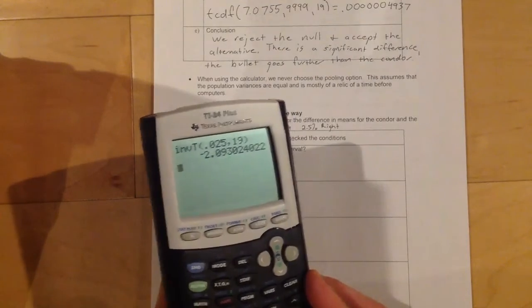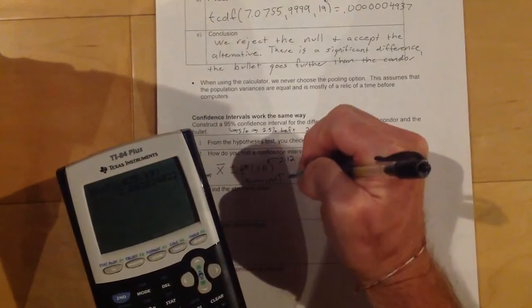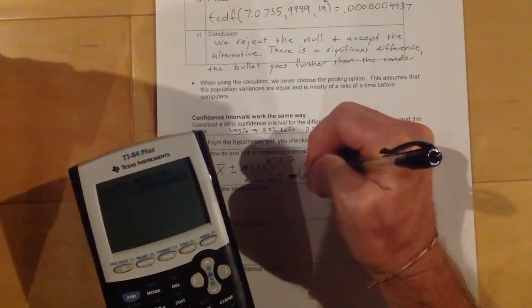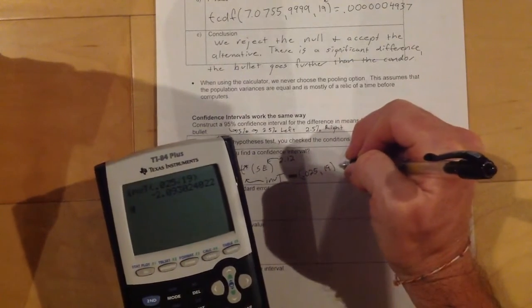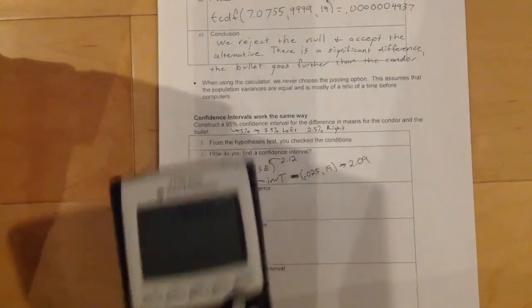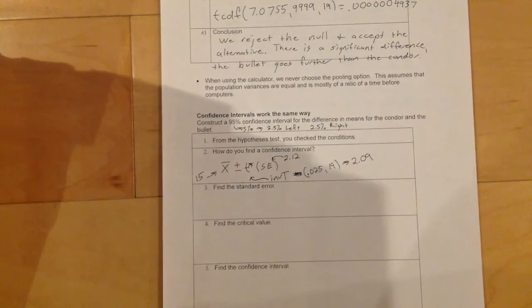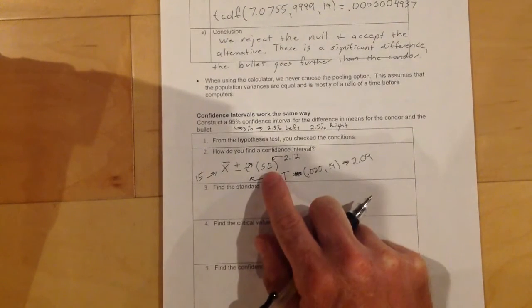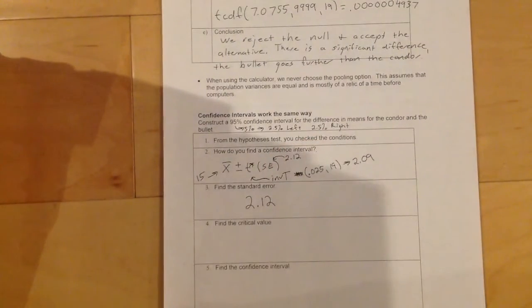But again, we sort of ignore the negative, and we just say that that's going to work out to be, so actually, just let me write this here. It's inverse t of 0.025 with 19 degrees of freedom, which is going to work out to be 2.09. So again, we've seen this before. It's the same setup. It's just, you're getting your numbers from slightly different places. So we already found the standard error when we did the hypothesis test. So I'm not going to redo the calculation. It's the same exact calculation we did right here.